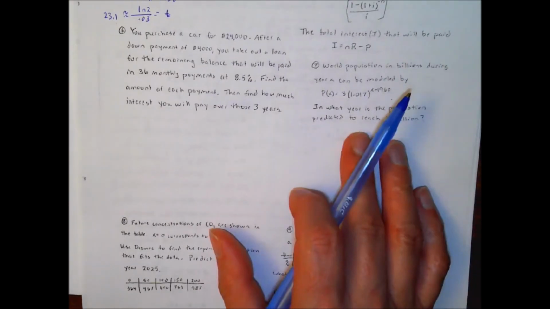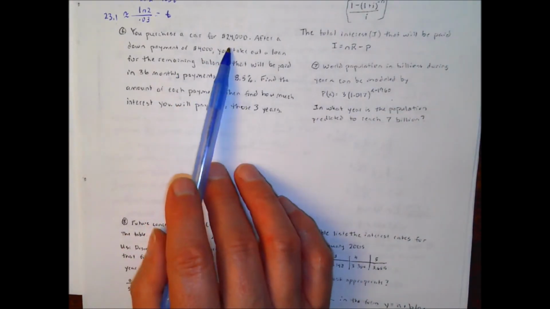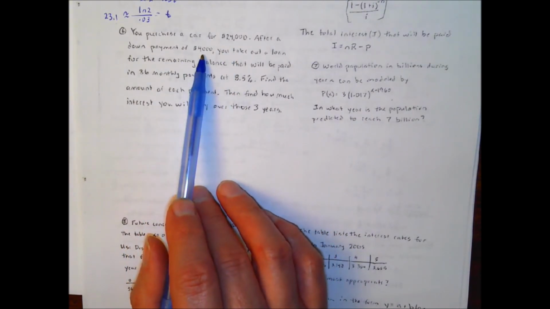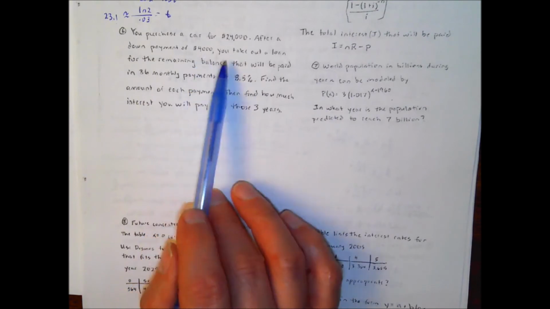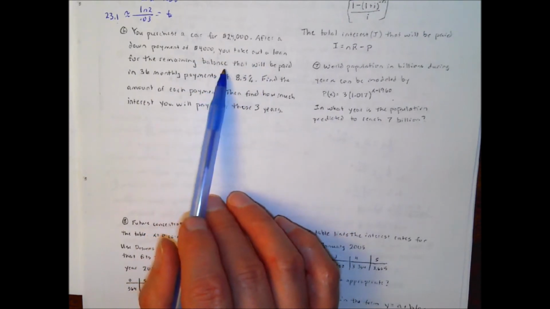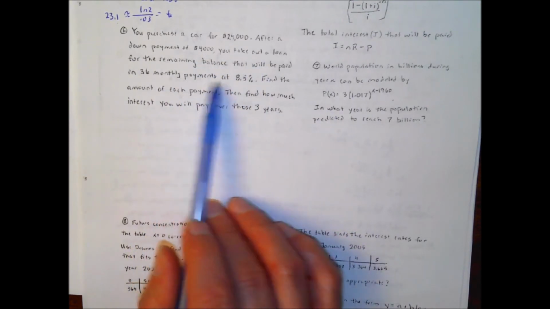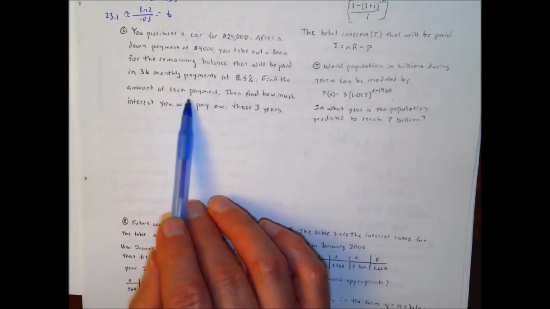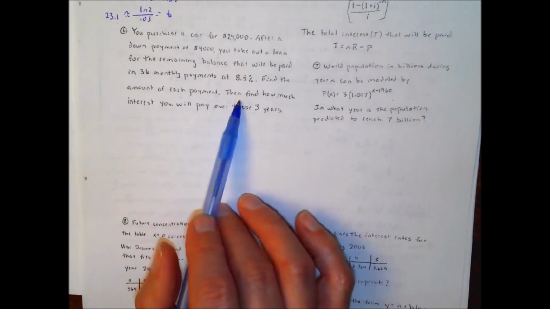Okay, that's cars. You purchase a car for $24,000. You have a down payment of $4,000, so that means you owe $20,000 more. You take out a loan for the remaining balance that will be paid in 36 monthly payments at 8.5%. Find the amount of each payment, then find how much interest you'll pay over those years.